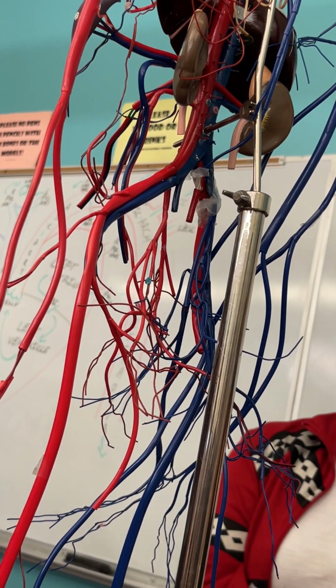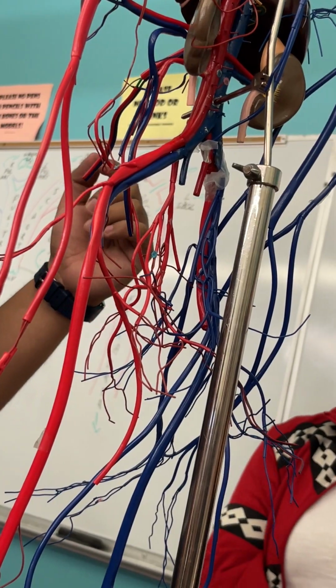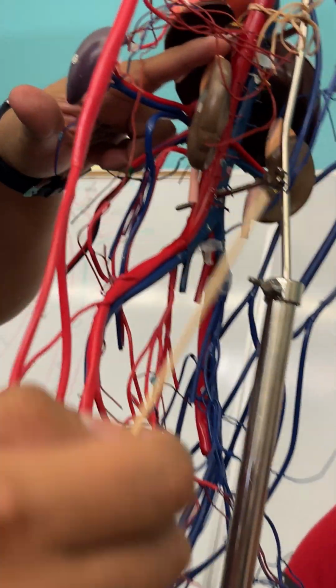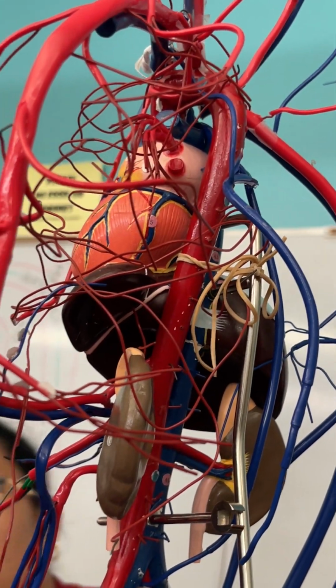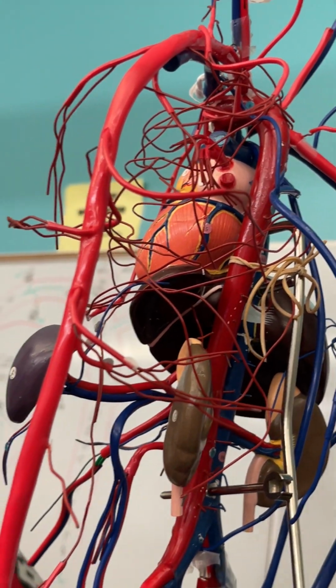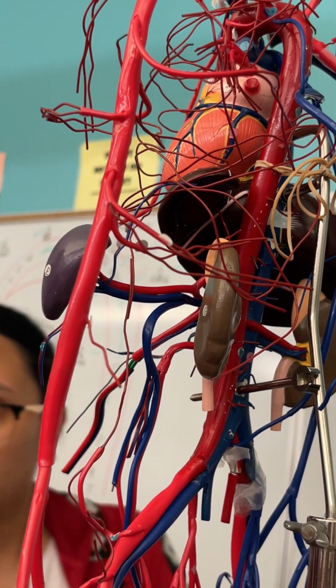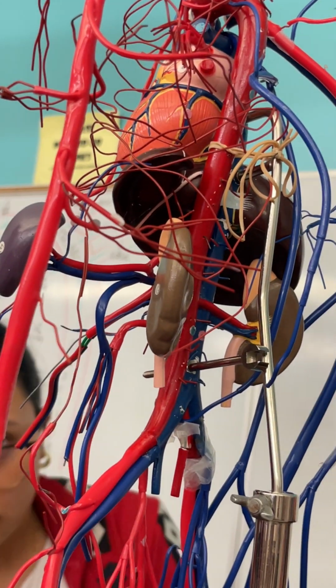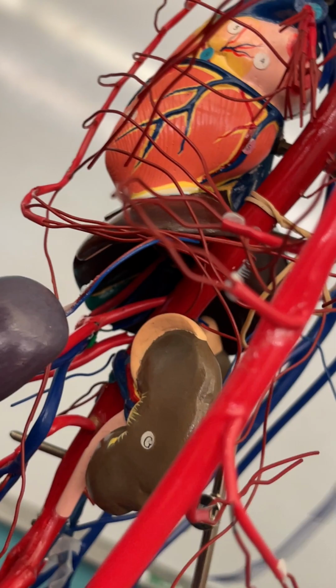And the last thing, if you want to video it, you can, but it's kind of hard. You might want to really zoom in or get closer. Inferior phrenic. The inferior phrenic artery is a little vessel that comes above the celiac trunk and goes directly upward. Phrenic means diaphragm, so it goes up to the diaphragm. On this model, it's right here. The little vessel comes off right next to the celiac trunk and goes straight up, points to the liver.